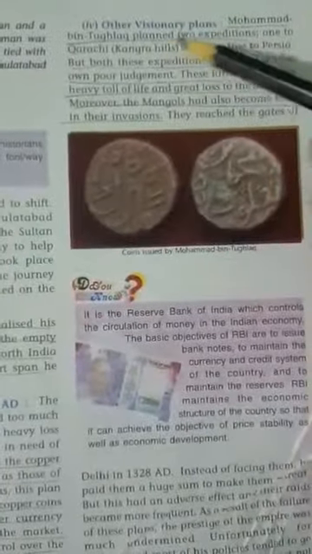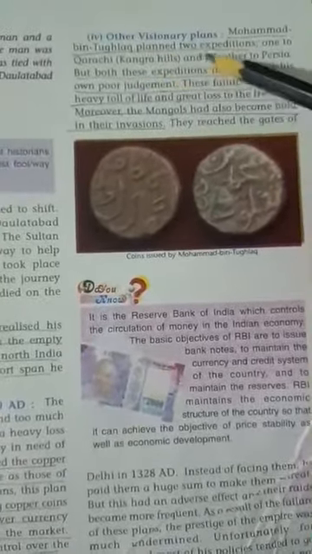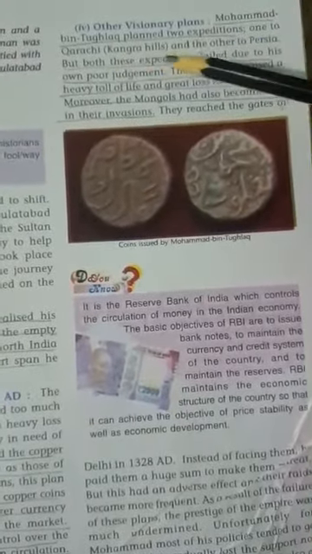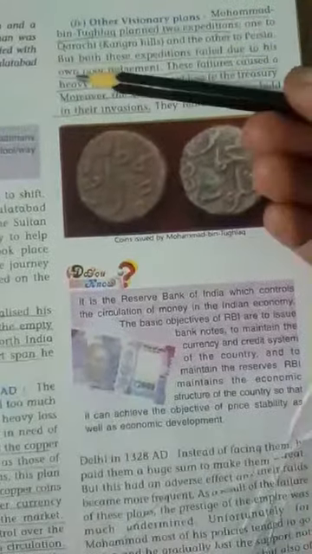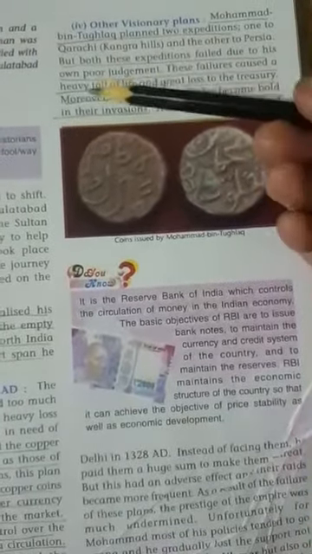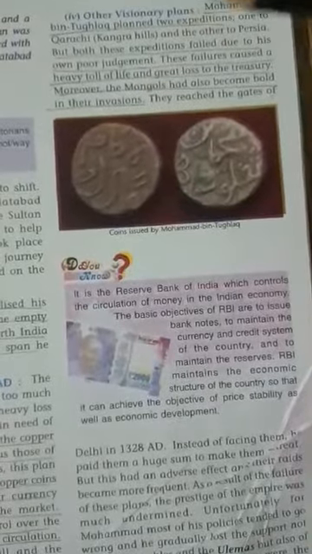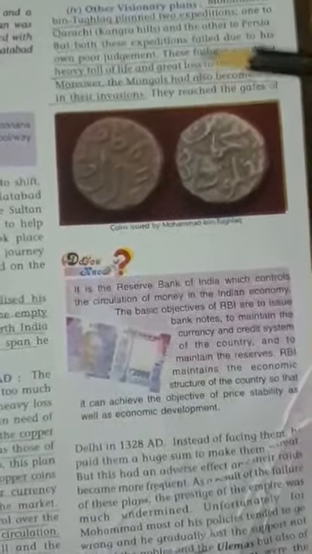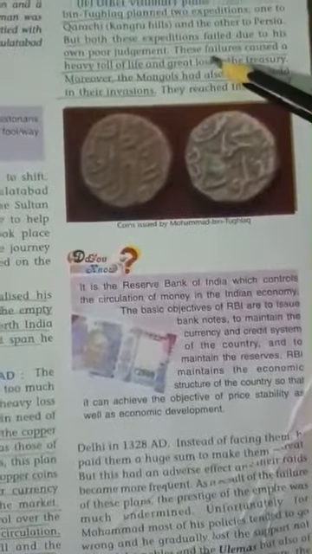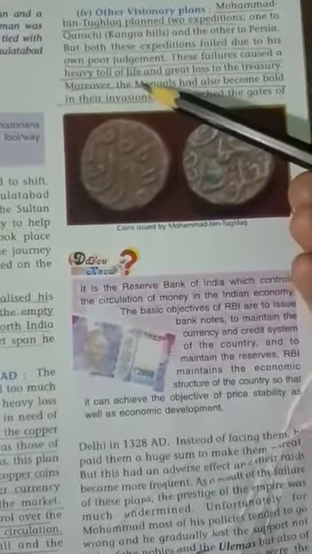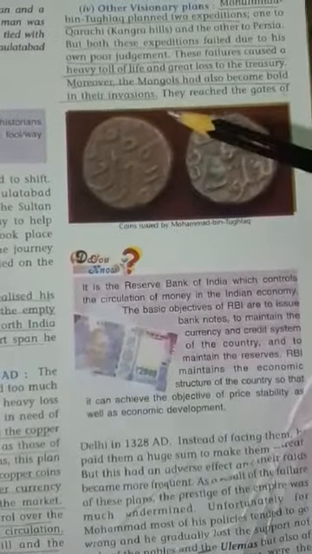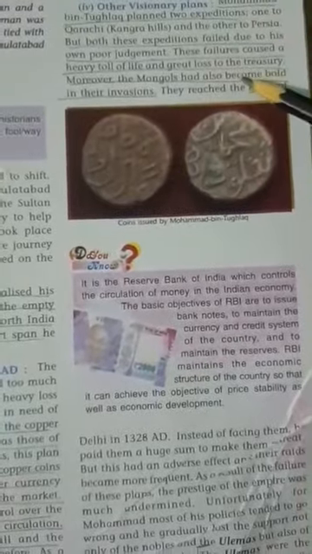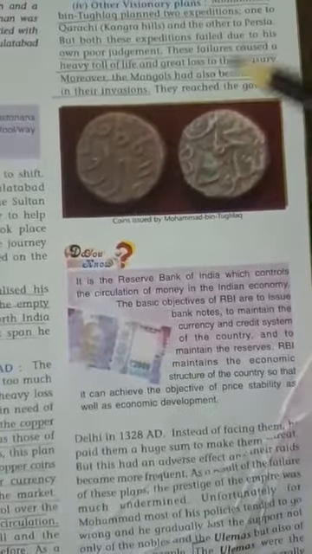Then the next is the other visionary plans. Muhammad bin Tughlaq planned two military expeditions, one to Karachi, that is the Kangra Hills, and the other to Persia. But both these expeditions failed due to his own poor judgment. These failures caused a heavy toll of life, meaning many lives were lost because of this poor judgment, and a great loss to the treasury. Again, there was a loss to the royal treasury.